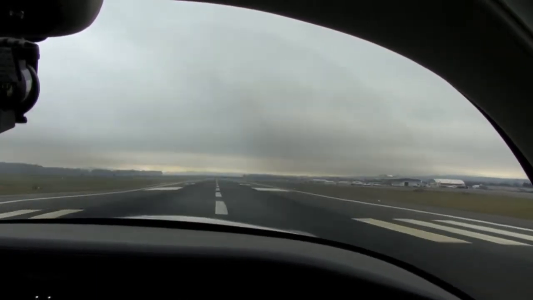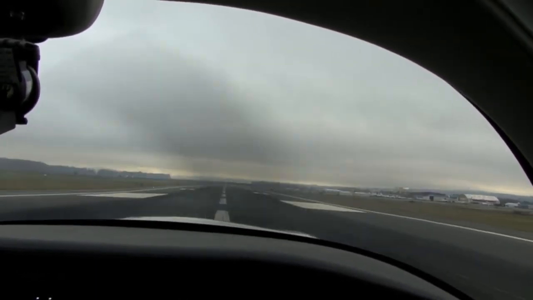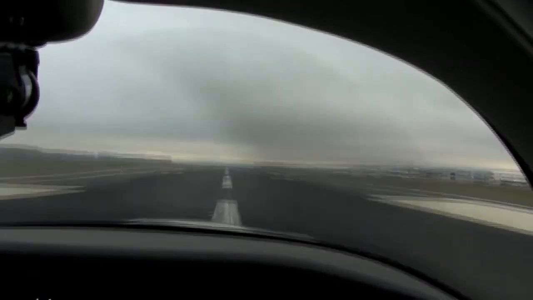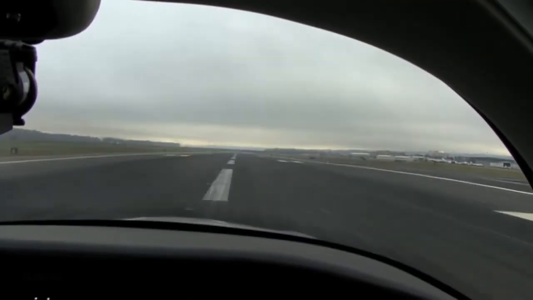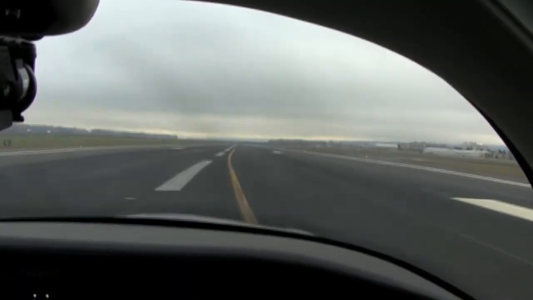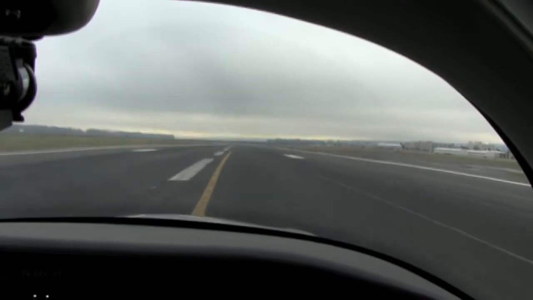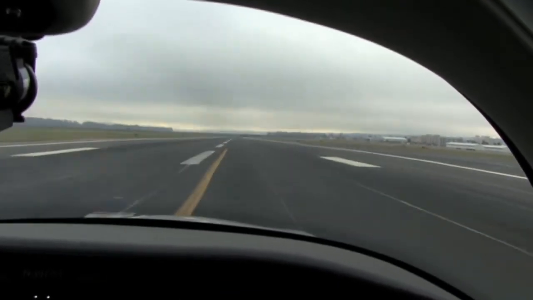Pretty much have the runway land made. Now I'm just going to kind of keep holding it off, working our power out, and we'll just keep holding it right here. Start to apply some braking and slow us down just a little bit. And it looks like we'll make it.